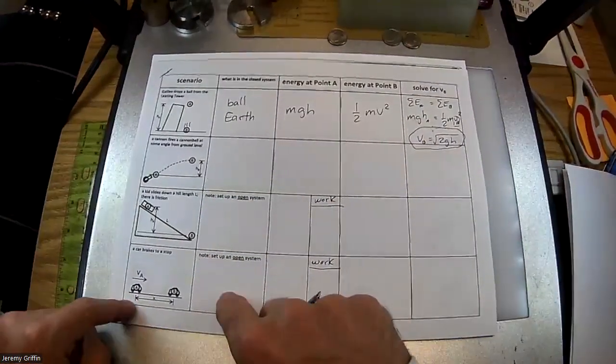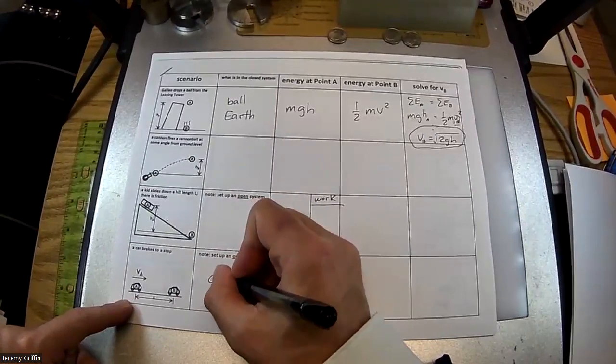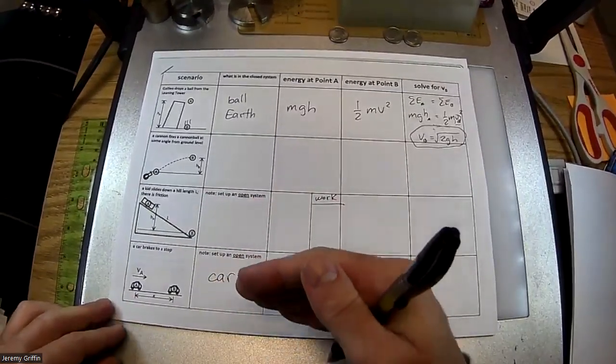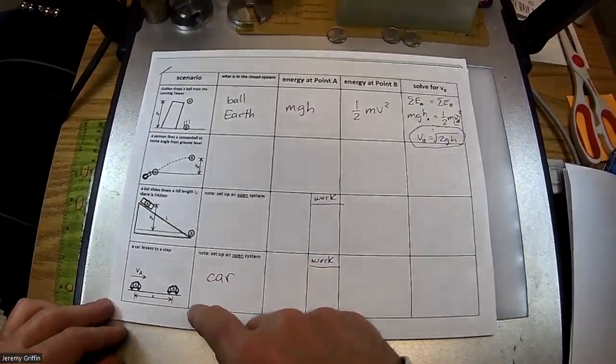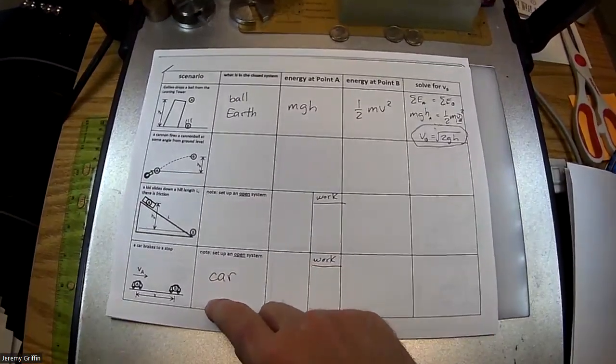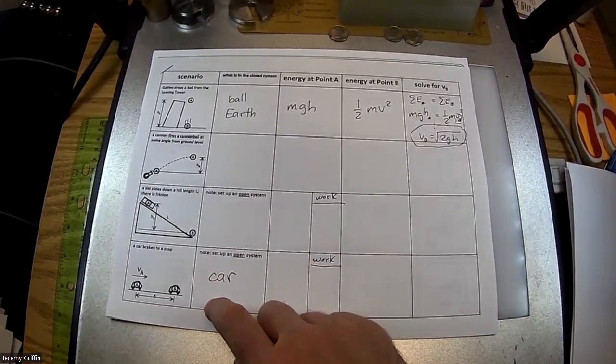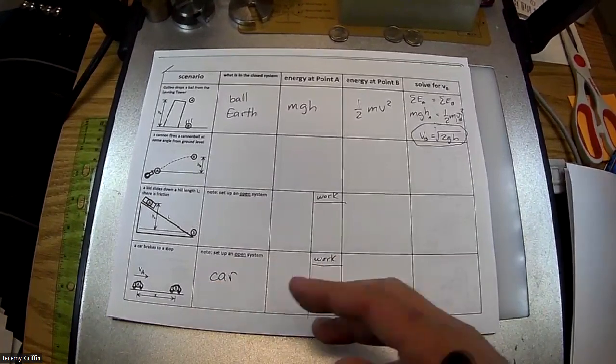So what's in this open system for this car braking to stop is just the car. I'm not going to include the earth because there's no height changes. There's no hills going up or down. I'm not going to include the road, even though there's a force from the road. I'm going to treat that as an external force, which is going to make it an open system.